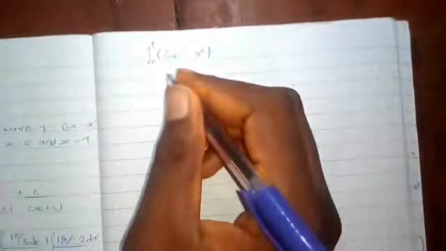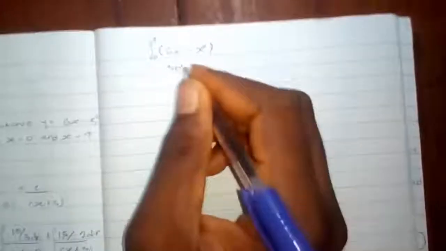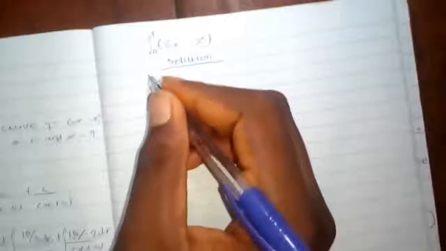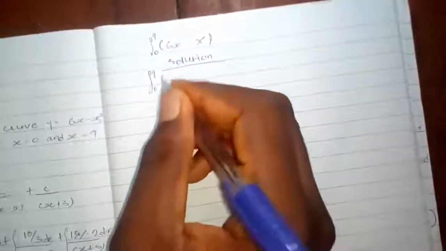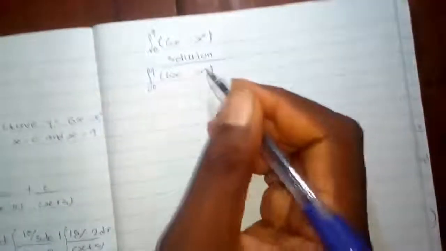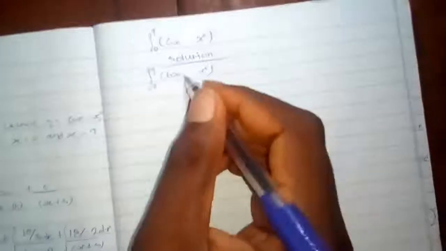So let's proceed. Whether you know or you don't know, it starts with solution. So this is going to be the integral from 0 to 9 of (6x minus x squared), close bracket. Then we integrate inside this bracket.